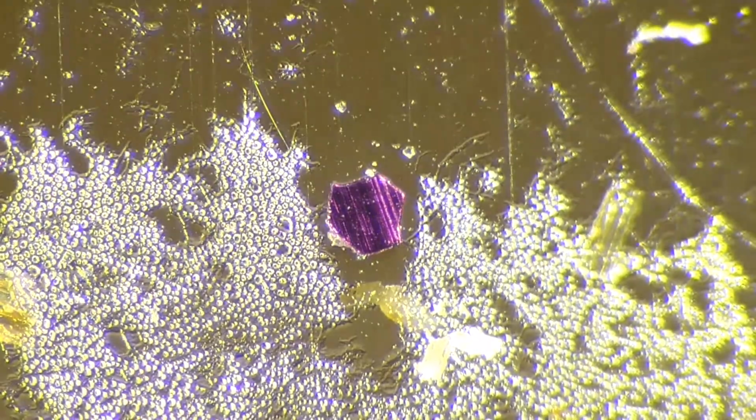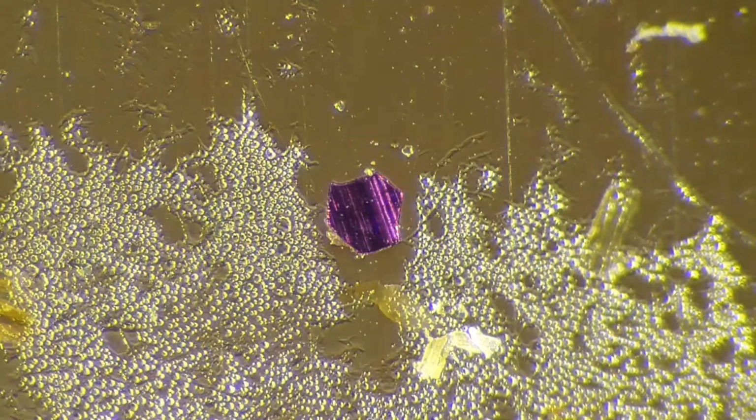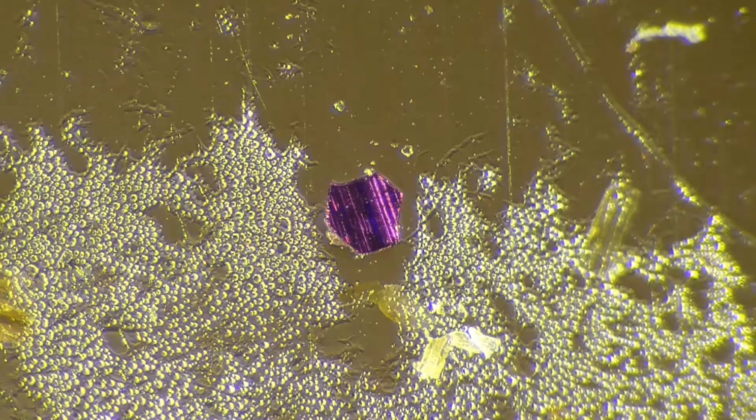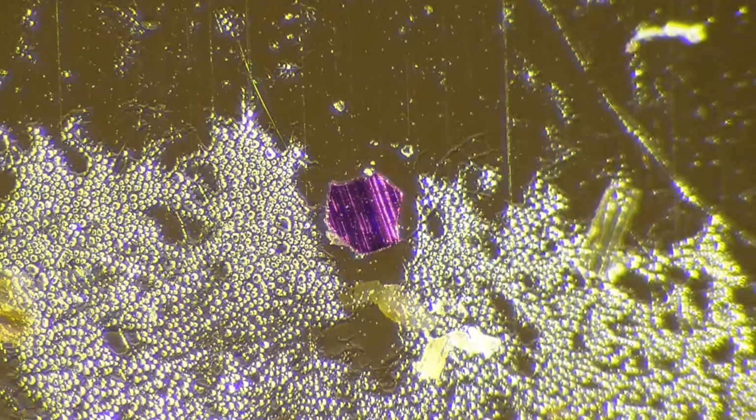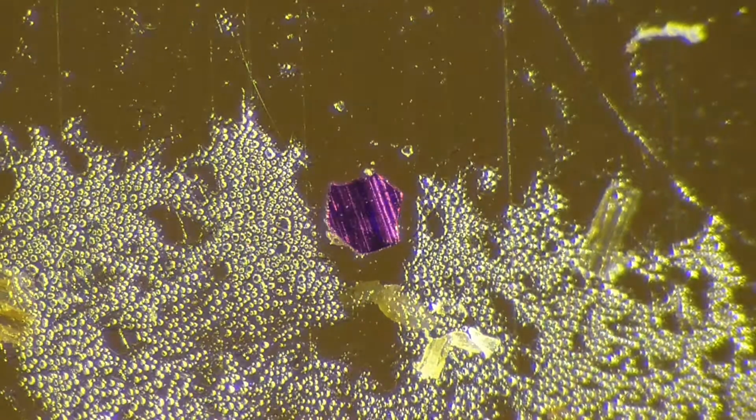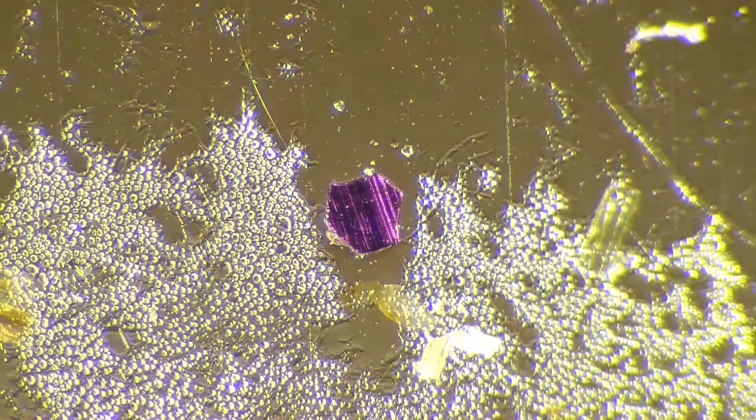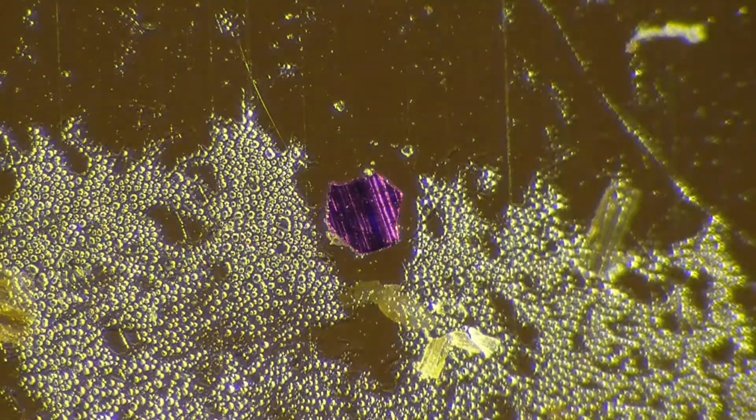So here we are again, and look at the scotch tape. Those bubbles around it, left and right and bottom of this crystal, are because that was stuck to the paper. So we have to analyze things. Why are things the way they are?